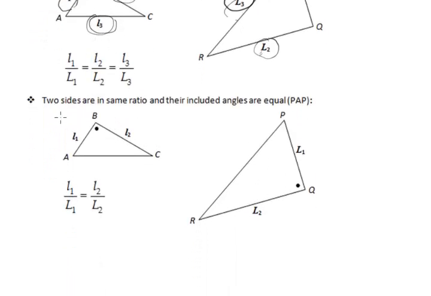And the third condition is 2 sides in the same ratio and their included angles equal. That means say AB is one side, its corresponding side is PQ, BC is another side, its corresponding side is QR.